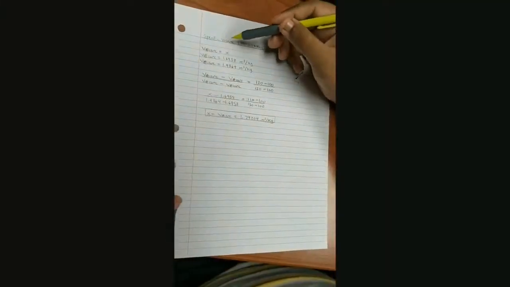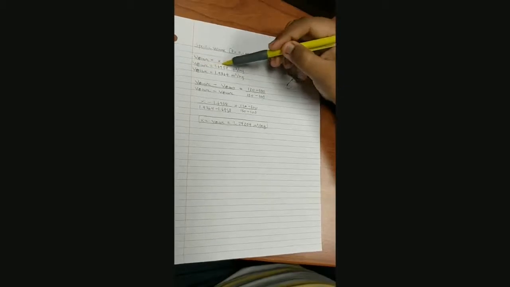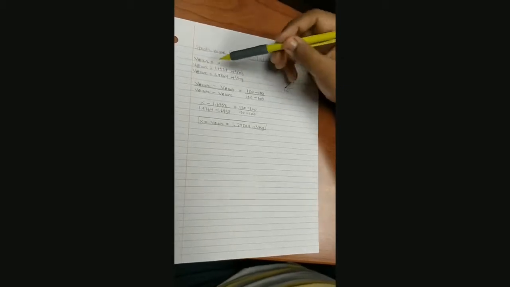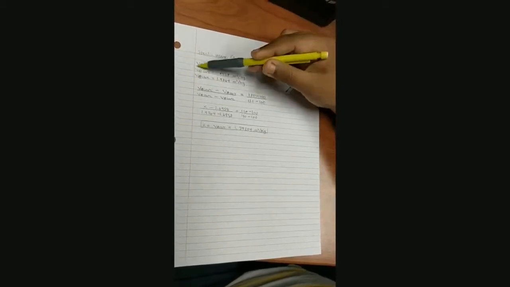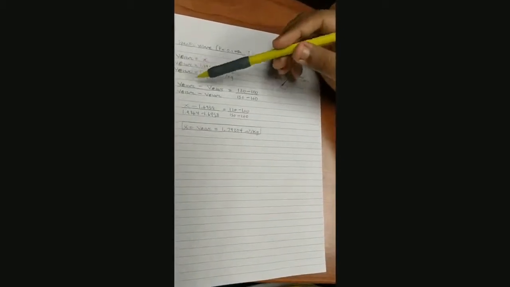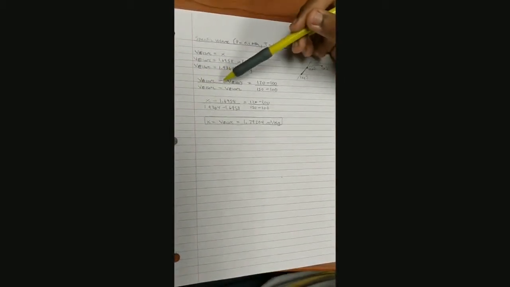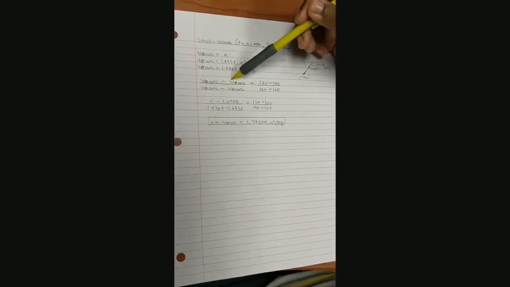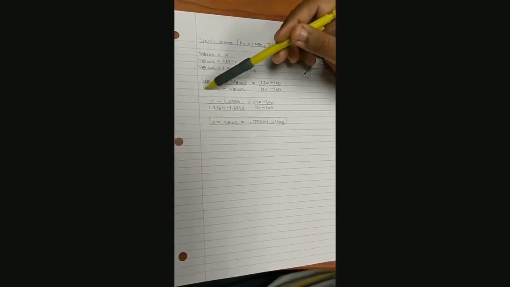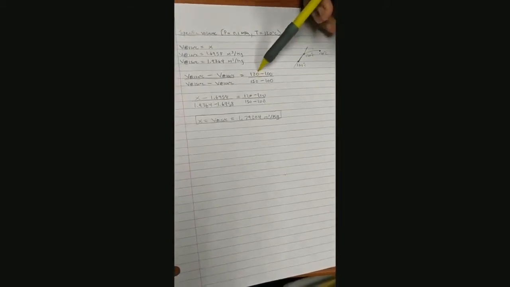How to solve for a specific volume for pressure equal to 0.1 megapascals and T equal to 120 degrees Celsius. So we're trying to find X over here. We know the specific volume at 100 degrees and the specific volume at 150 degrees by looking at the superheated table. Linear interpolation, here's the formula right here: specific volume at 120, which we're trying to find, minus specific volume at 100 degrees, over V at 150 degrees Celsius minus V at 100 degrees Celsius.